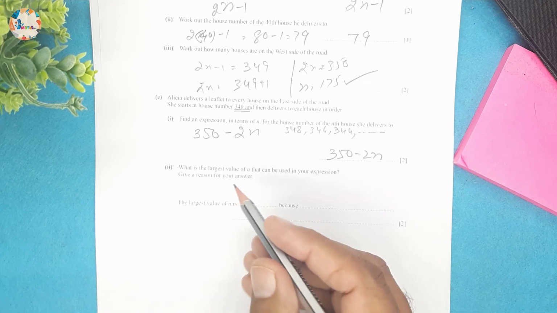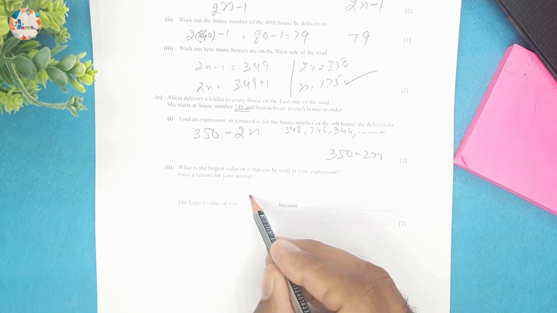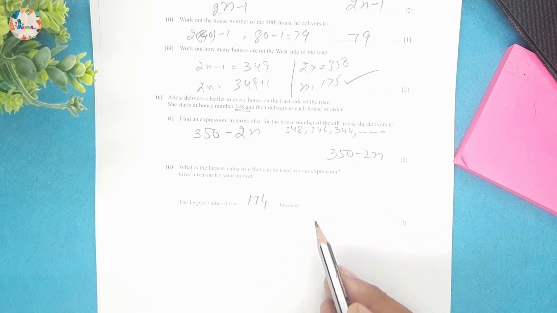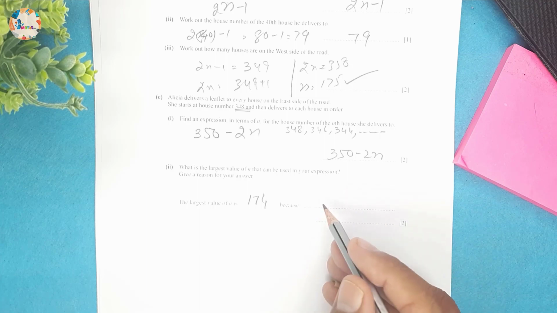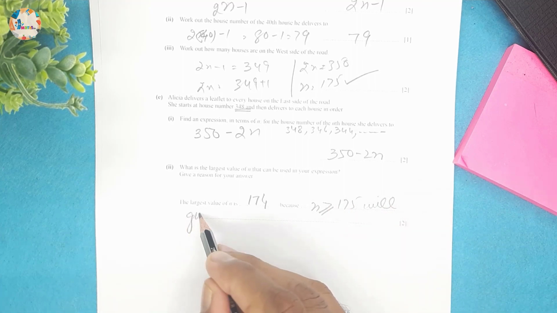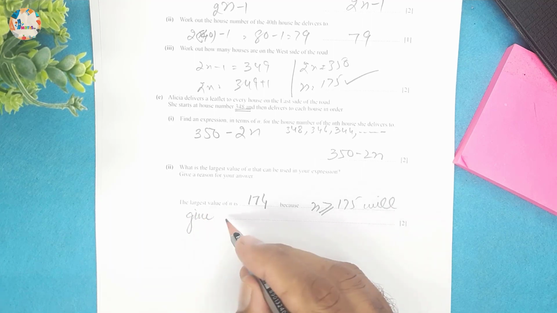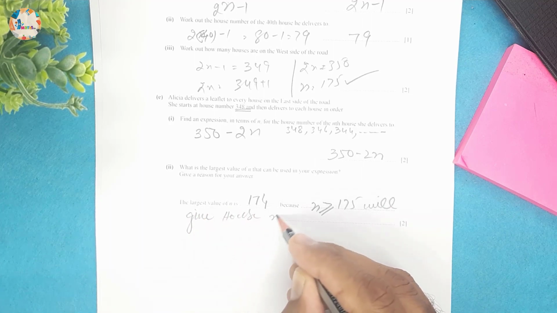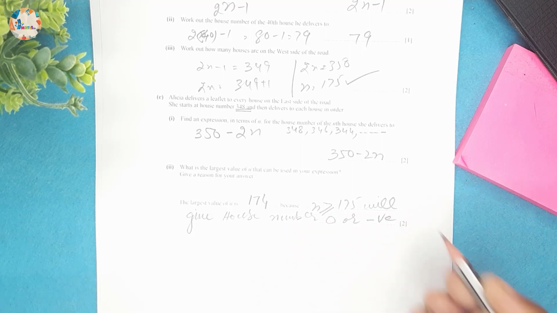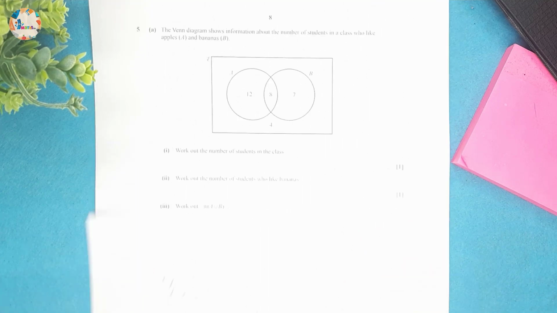The largest value which we can give is 174, because if we take n greater than or equal to 175, this will give house number 0 or a negative number. So that's why we are not taking 175.